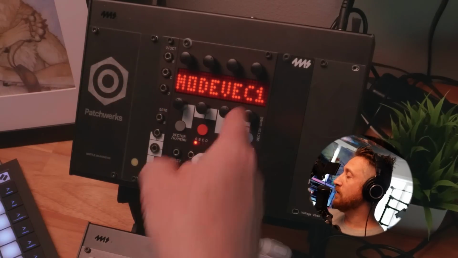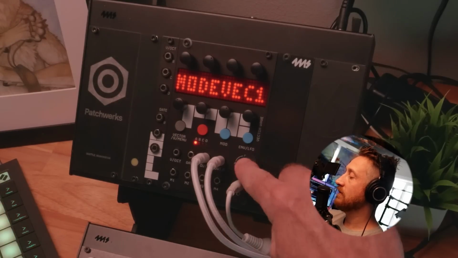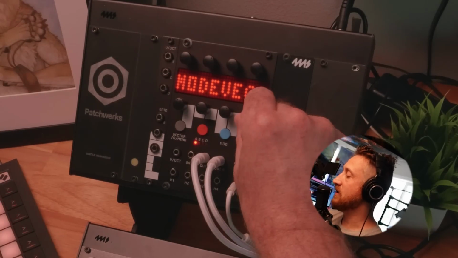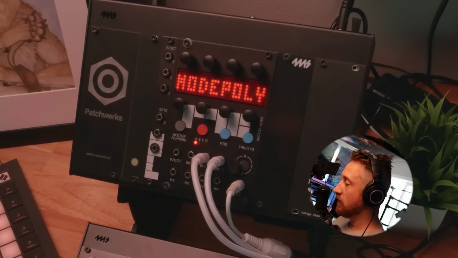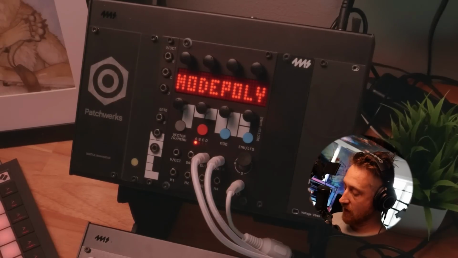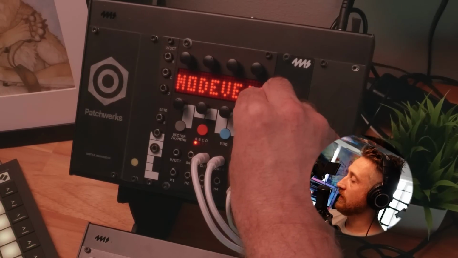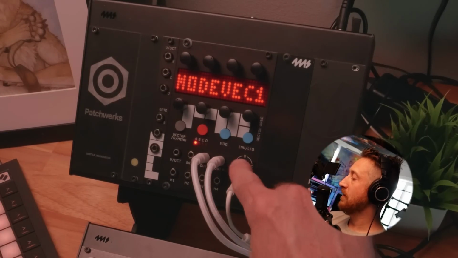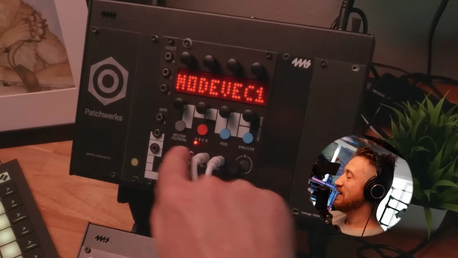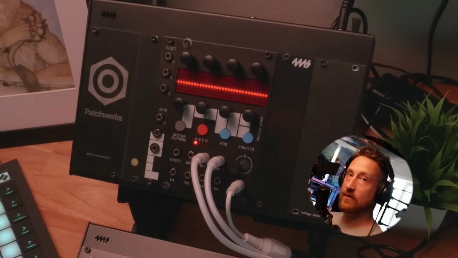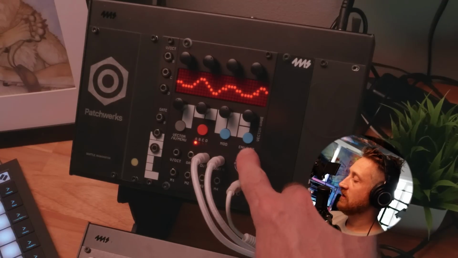This is the mode. So VEC1 is vector mode 1. VC2 is vector mode 2. These are both monophonic. There's a poly mode, which pulls all of the information from A in terms of the tonality. The other ones pull it from this 4-channel little joystick here. So A, B, and C, D. You can change the settings for all 4 of those voices independently, and then you can vector through them.